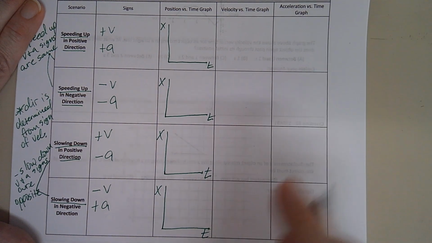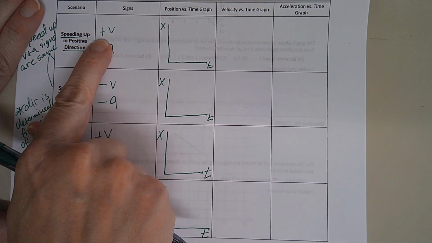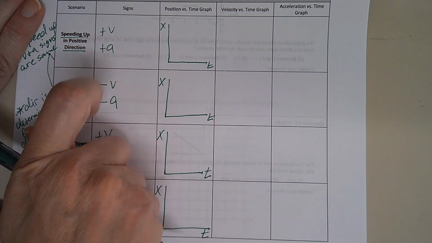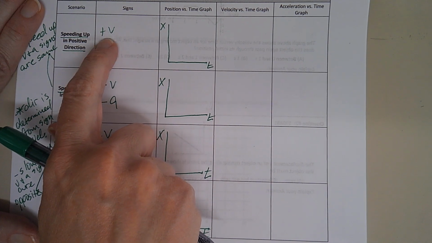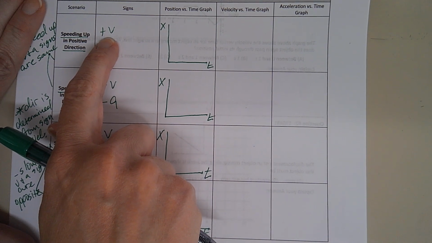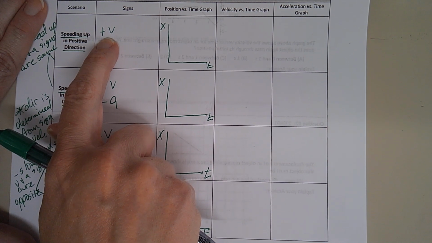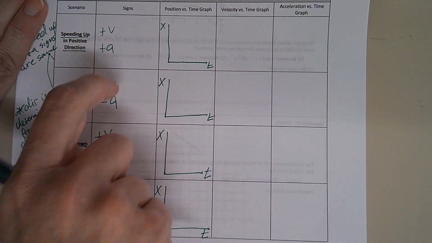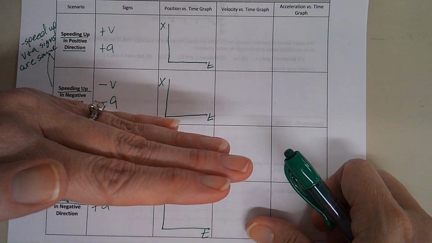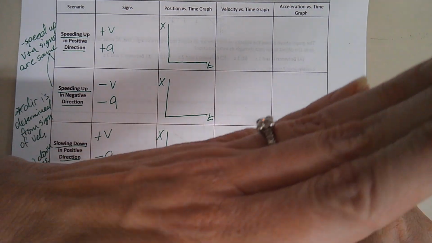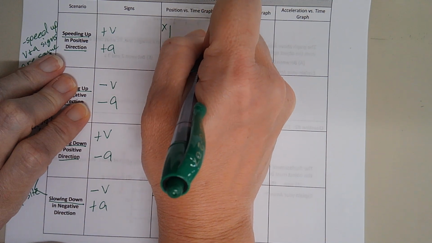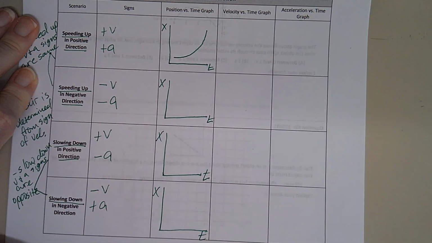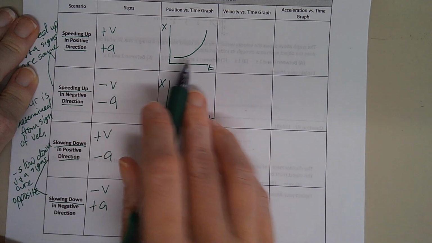Now, if I'm speeding up and I'm going in a positive direction, then my slope needs to be positive, because the slope of the position time graph is the velocity. So if the velocity is positive because I'm going in a positive direction, then it's going to have to be positive. If I'm speeding up, that means I'm going from 0, which would be a flat line, to a steeper and steeper slope, but it has to be in the positive direction. So I'm going to go from 0 to that. So that's the graph of position versus time for speeding up in a positive direction.